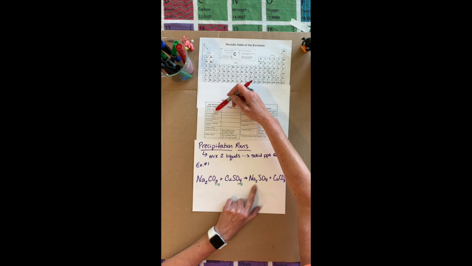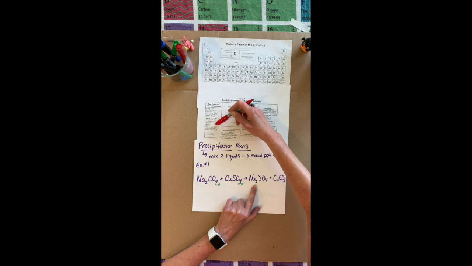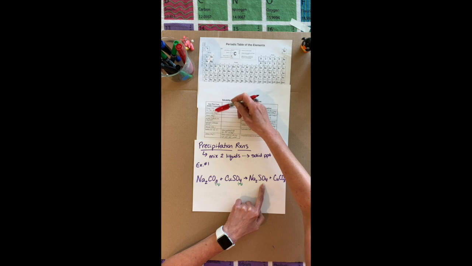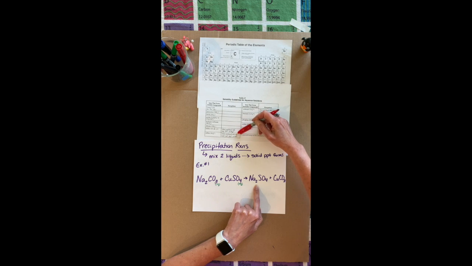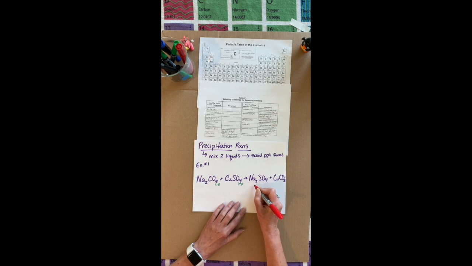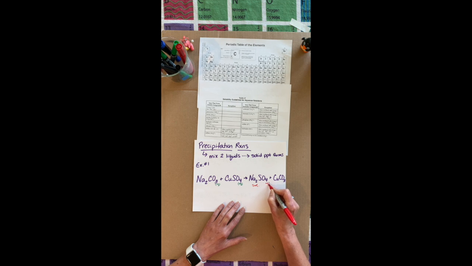Sodium, group 1 ions are all soluble with no exceptions. And look, oh wait, there's sulfates too, by the way. Sulfates are soluble with exceptions of calcium, strontium, barium, lead, and silver. So guess what? This is a soluble substance. And I'm going to put an AQ here.